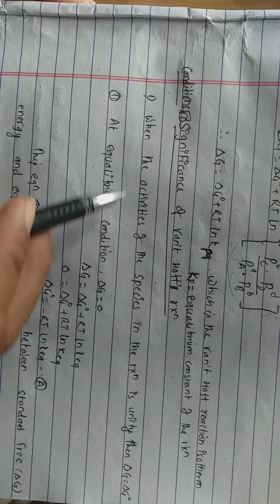Look here, ΔG is equal to ΔG° plus RT ln 1, where instead of Kp we write 1. From here what we get: ΔG is equal to ΔG° plus RT times ln 1, and ln 1 is 0, it gives a value of 0, and so we get ΔG is equal to ΔG°.